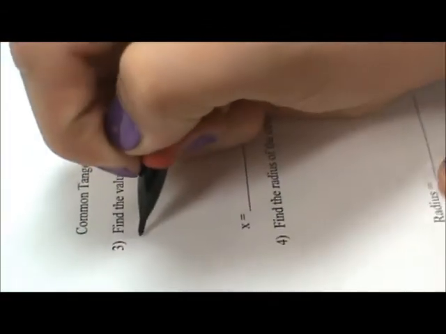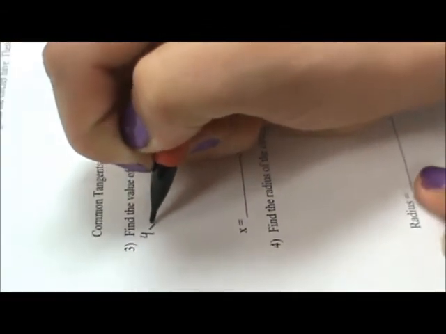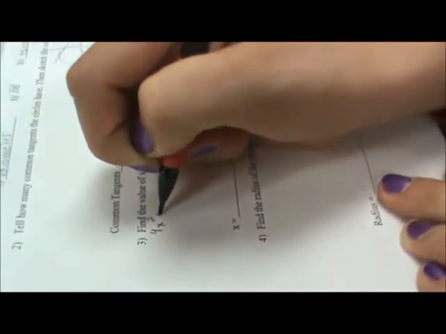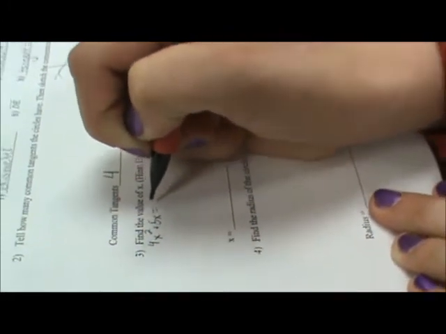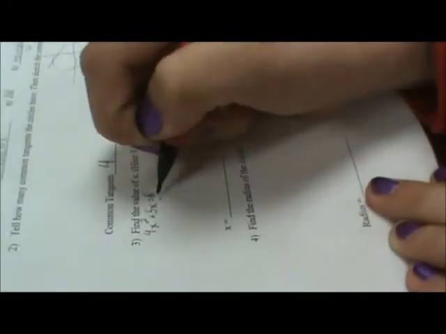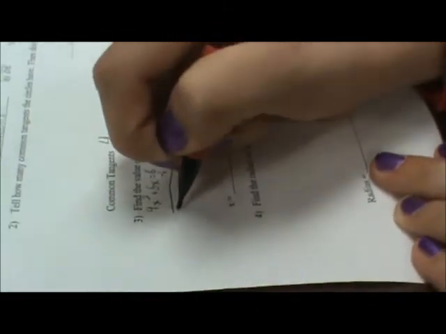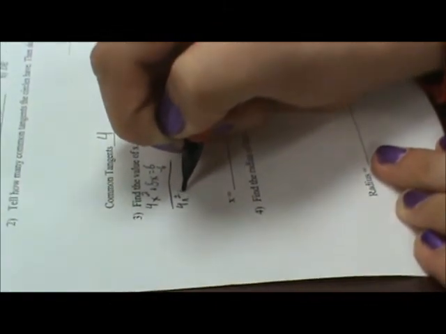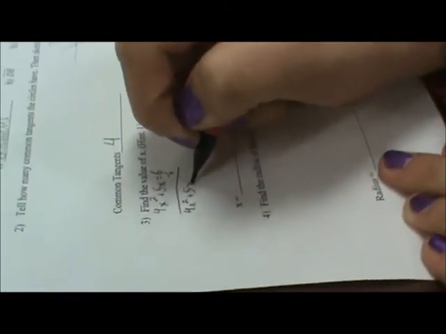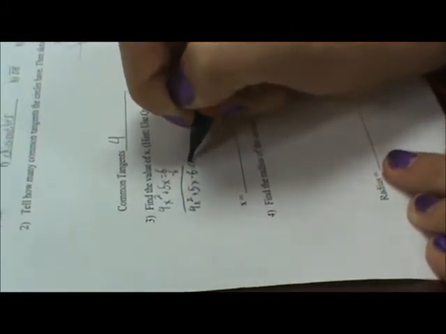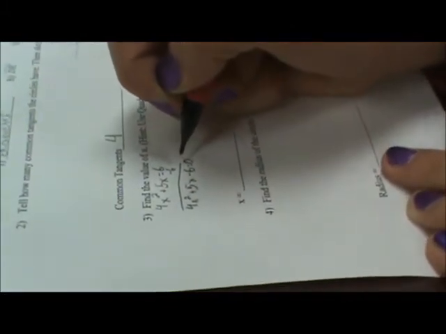So we're trying to solve for x with the quadratic equation now. So we take 4x squared plus 5x equals 6. Then we subtract 6 from both sides, get 4x squared plus 5x minus 6 equals 0. And then you can find your letters.